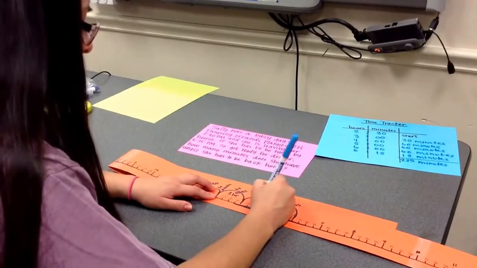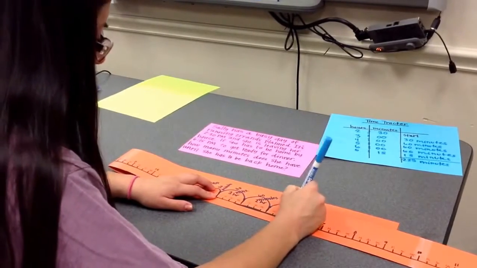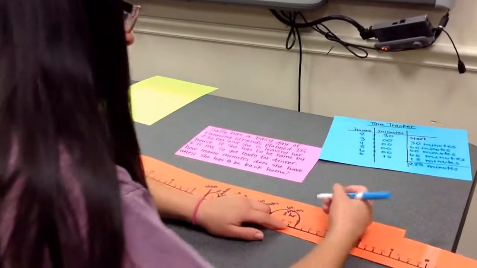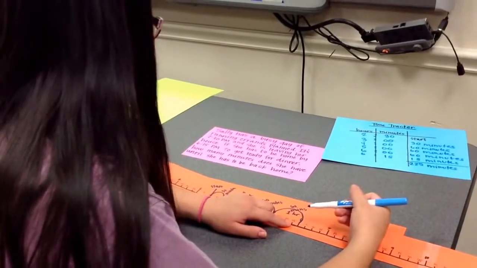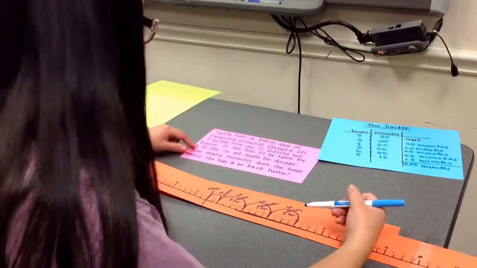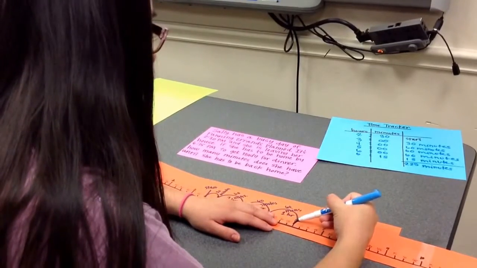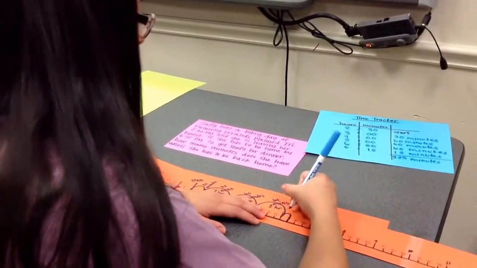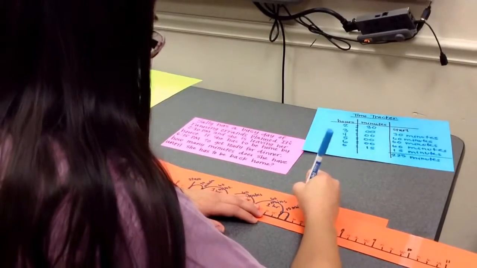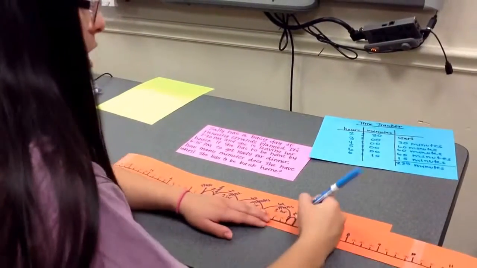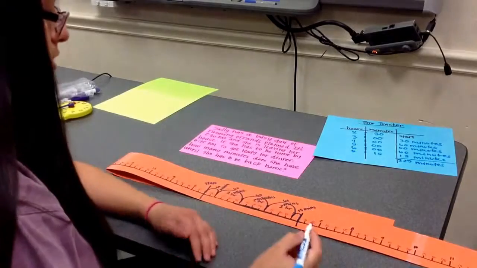So each of these is 1 hour. She has to be home by 6:15, so we're going to jump 15 minutes. So that is 15 minutes, and we're at 6:15, so that is where we stop.